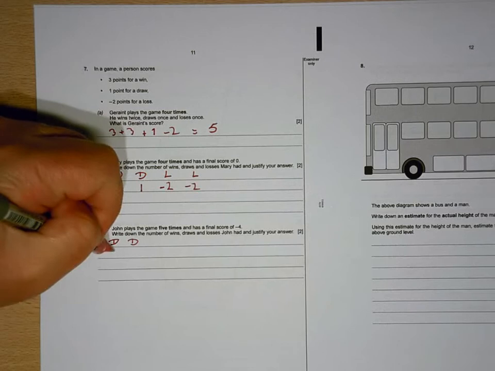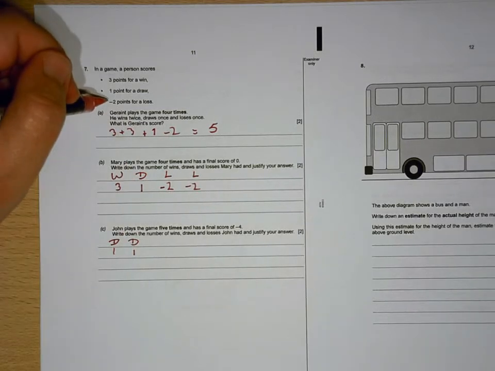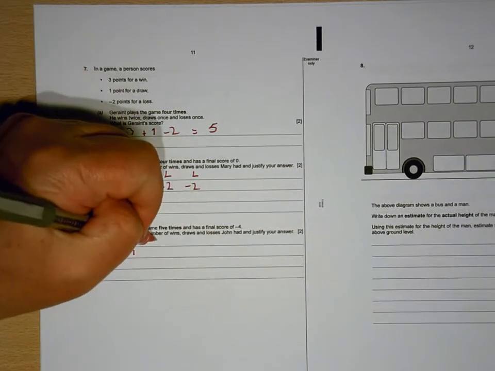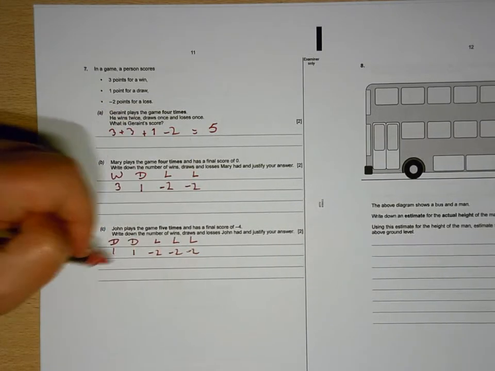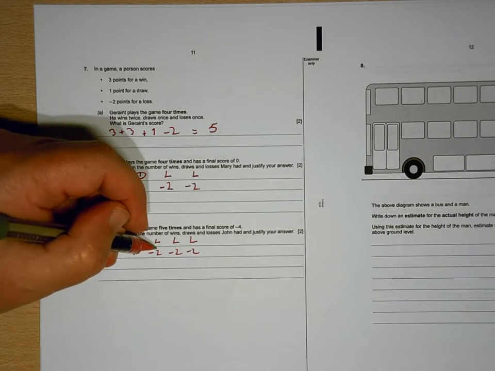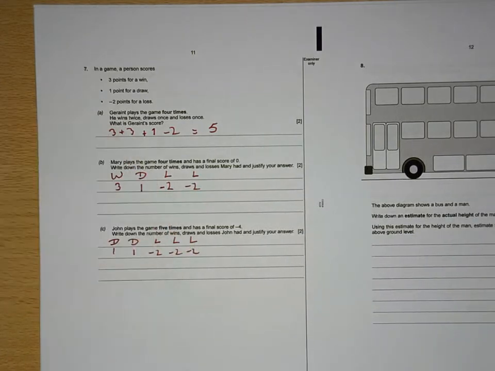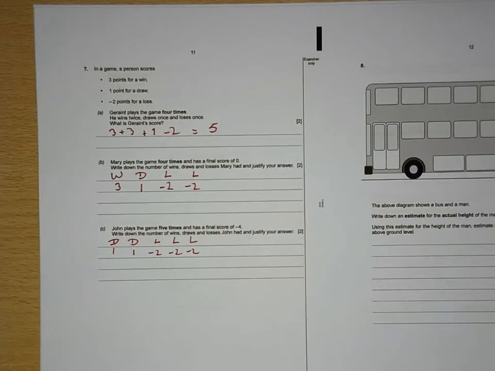A draw will give him 2 points, and then if he loses 3 times it would be 2 take away 6, which is -4. 1, 2, take away 2 is 0, take away 2 is negative 2, take away 2 is negative 4. So it's 2 draws and 3 losses.